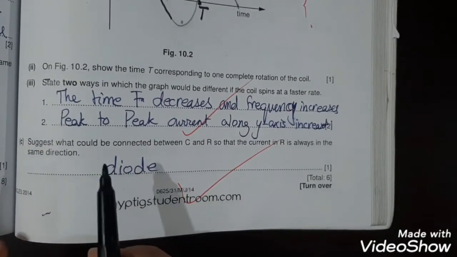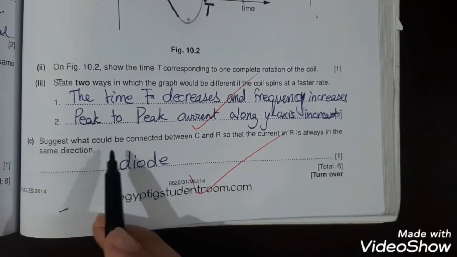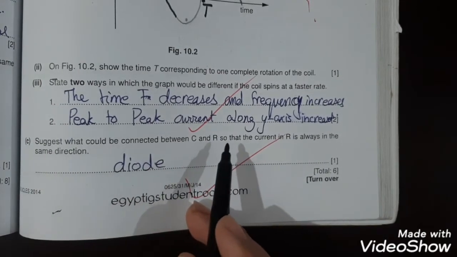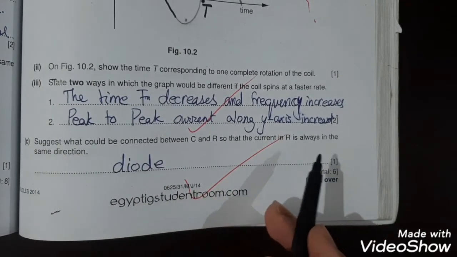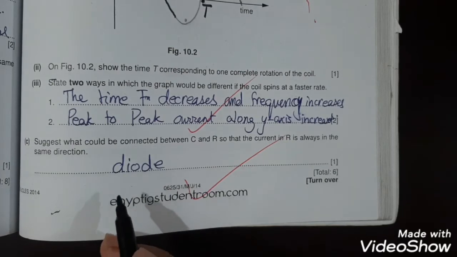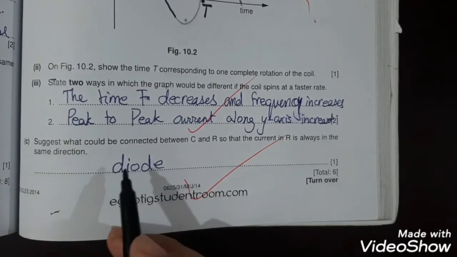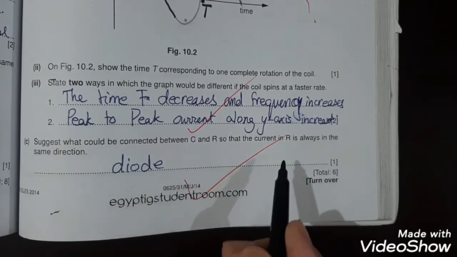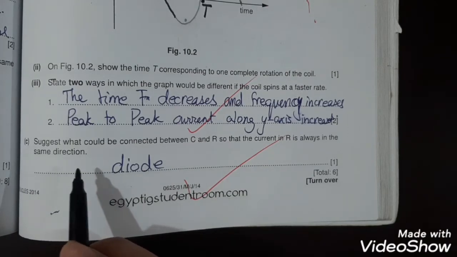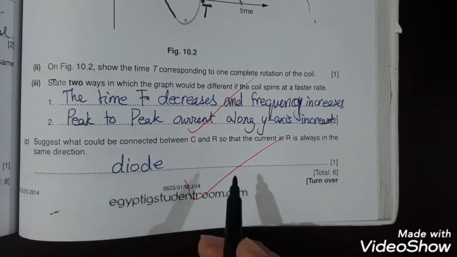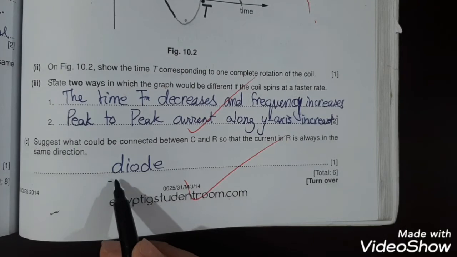The question C states, suggest what could be connected between C and R so that the current in R is always in the same direction. We will write diode because it will stay in the same direction every time. So the diode will stay in the same direction. So we write diode as the final answer.